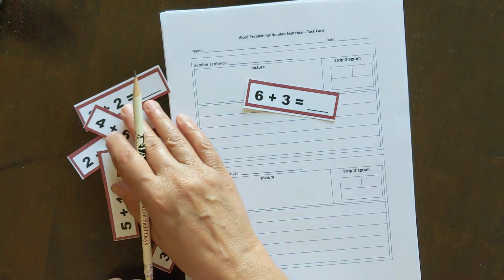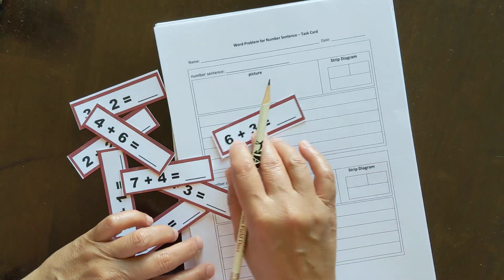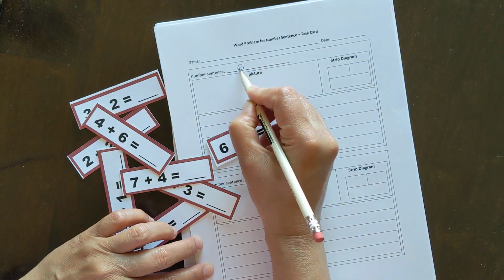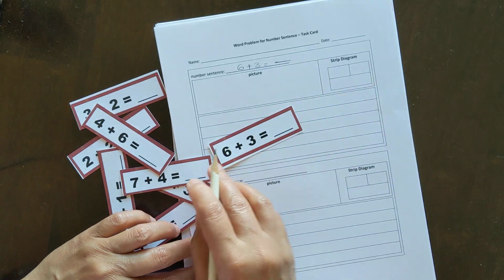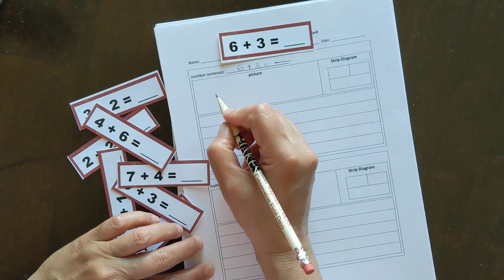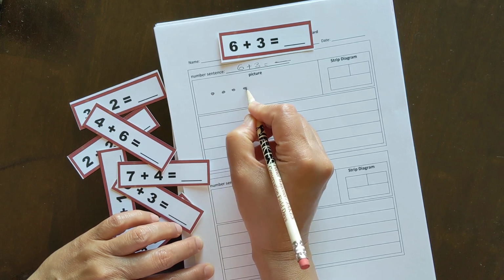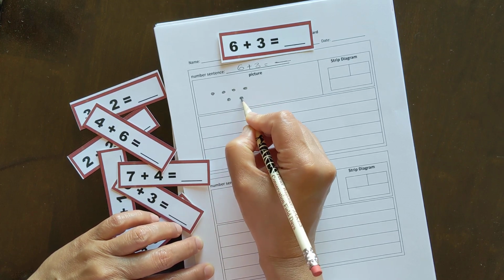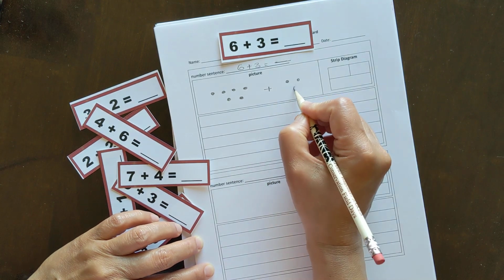Let's take one. 6 plus 3. Six plus 3 is unknown. 6 ones, 3, 4, 5, 6, and the other one is 1, 2, 3.